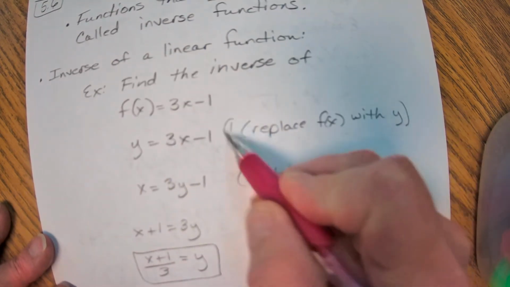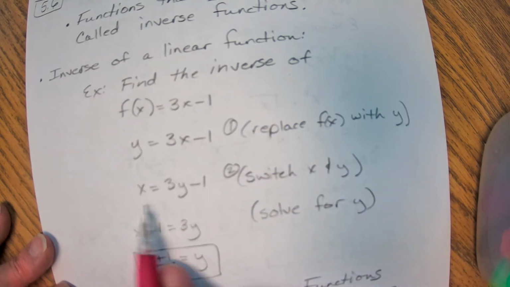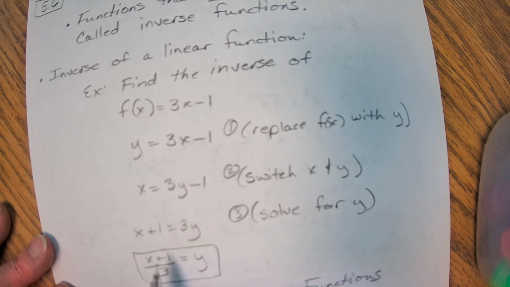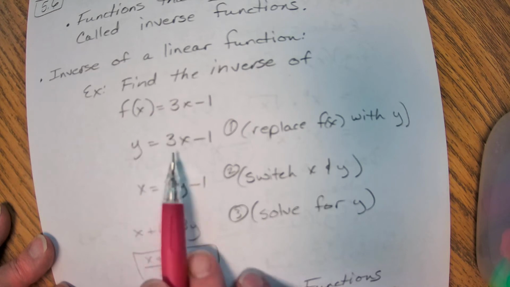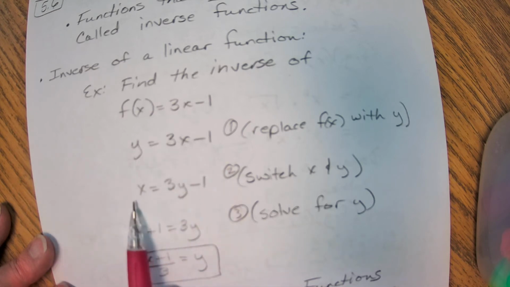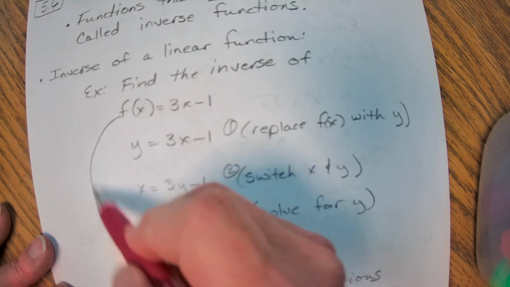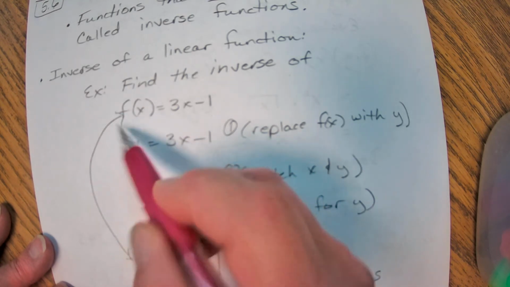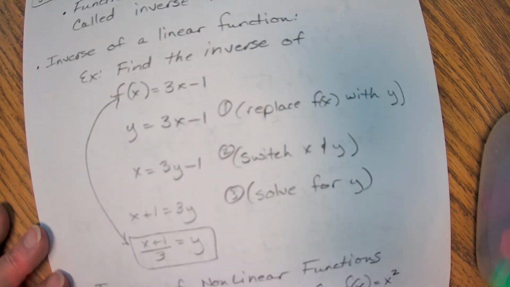So this is your first step. Second step, you're going to switch x and y. And then your third step is to solve for y. So instead of y equals 3x minus 1, we're going to switch x and y. So x equals 3y minus 1. Add 1 to both sides, and then divide both sides by 3. That gives you (x plus 1) over 3 equals y. So these two functions are inverses of each other.